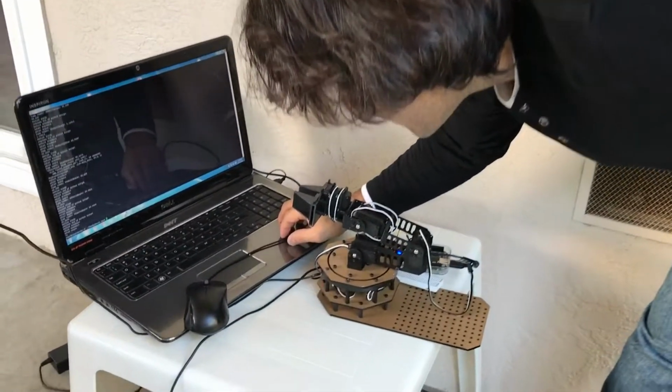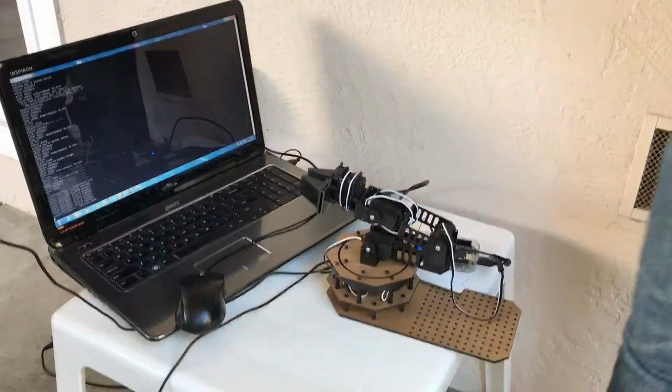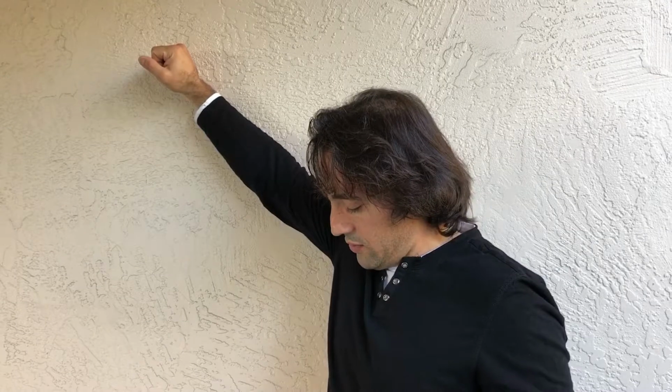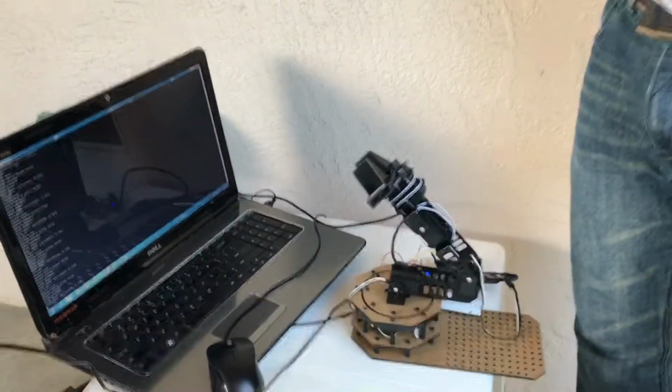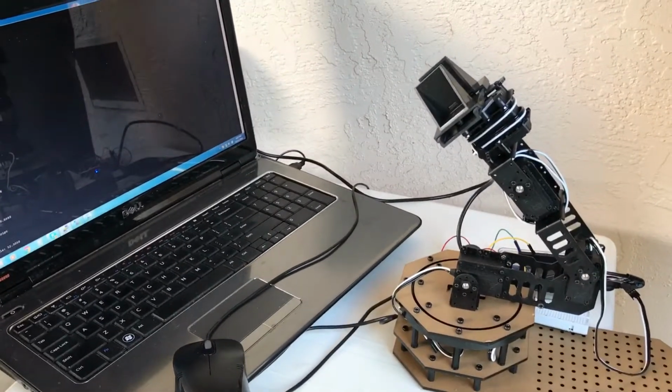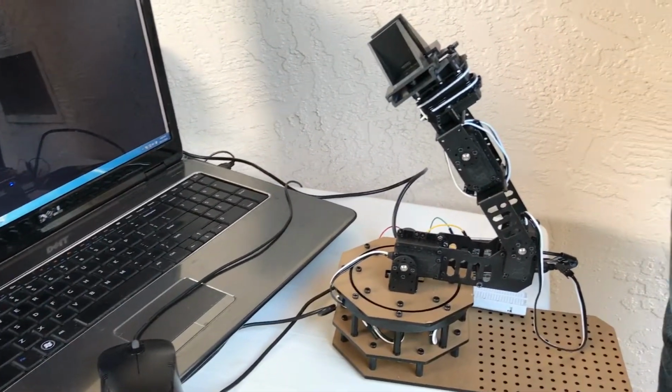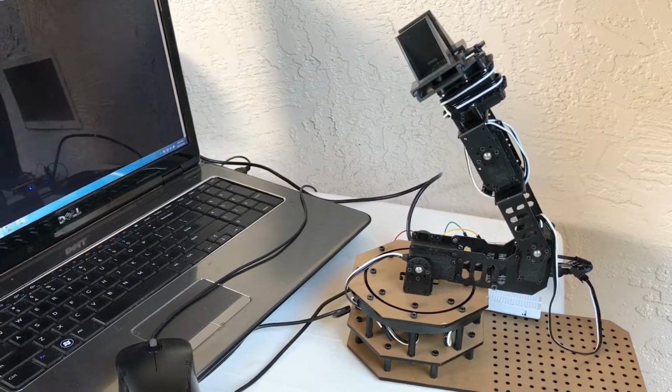I think the program is ready to run right now. I'm just starting. So you will see it started to move, and it's going up, and now it's going to go down.